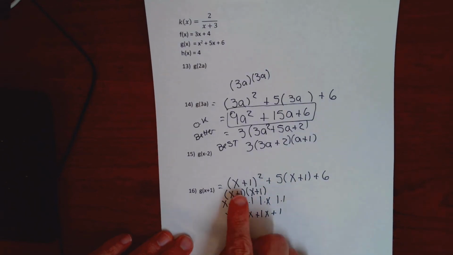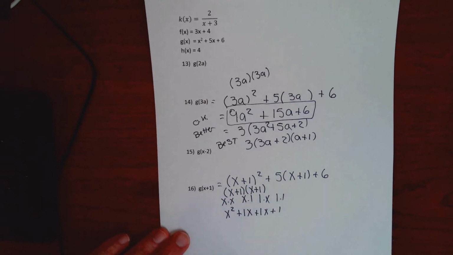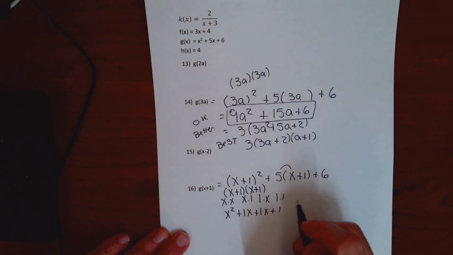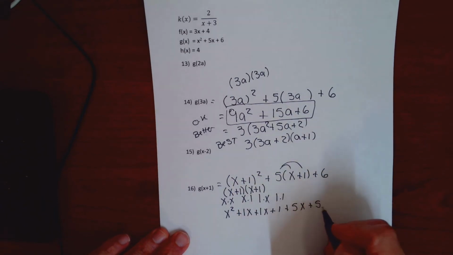So many, even good students, would have thought this is just x squared plus 1. Super common mistake. When you see an exponent outside of parentheses that has a binomial, you have to change it and FOIL it. Continuing in my simplifying, I'm going to go plus 5 times x, plus 5 times 1, plus 6.